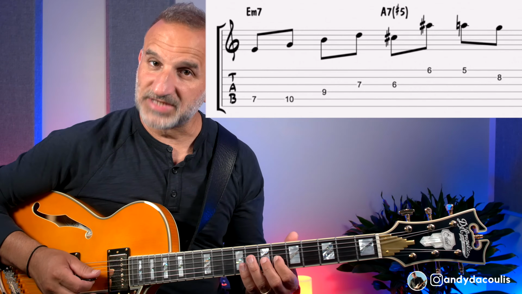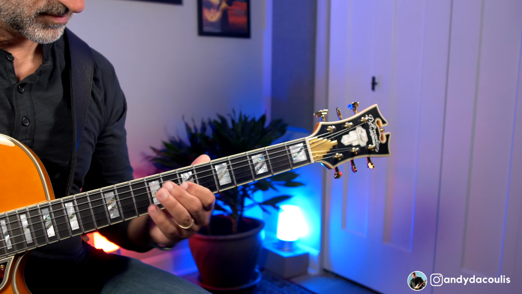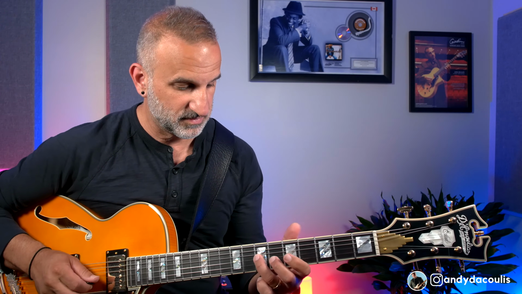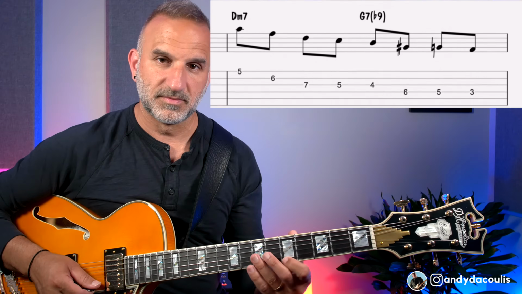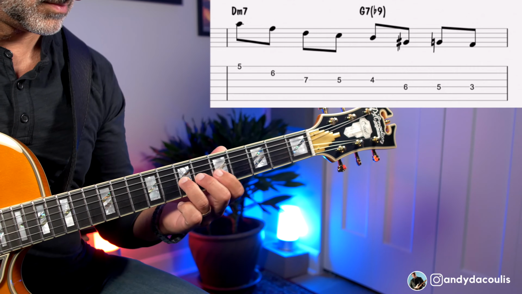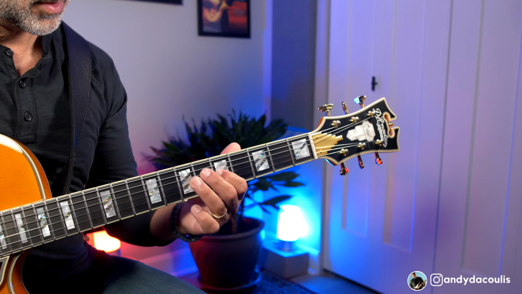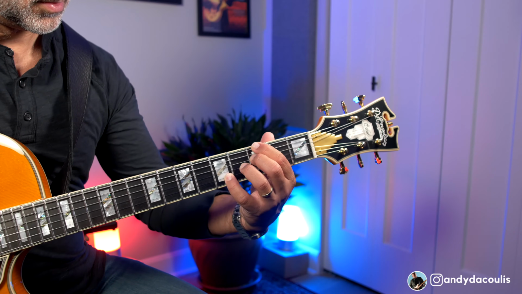And the A7, of course, outlines the major third of A. Now in the D minor 7 again, I play a D minor 7 arpeggio, this time from top to bottom. Again, ending on the third of the dominant chord. So these are effective ways to outline the chord changes, just by playing the arpeggios.